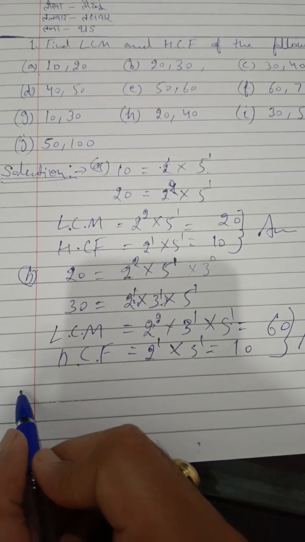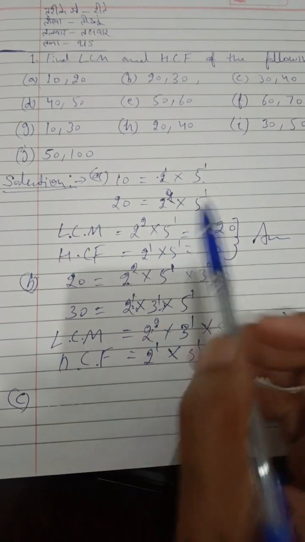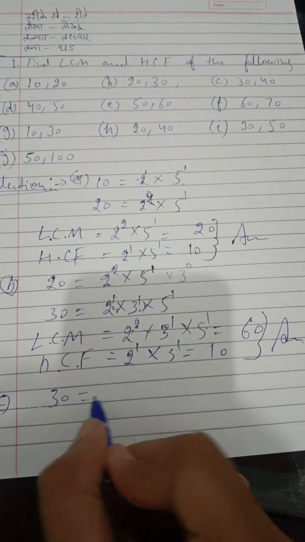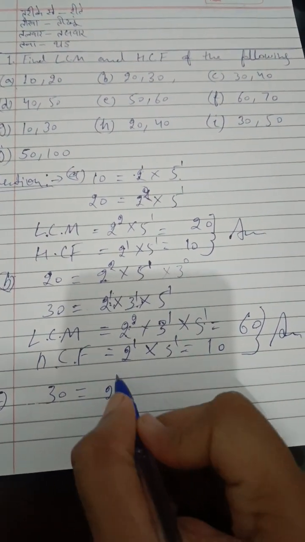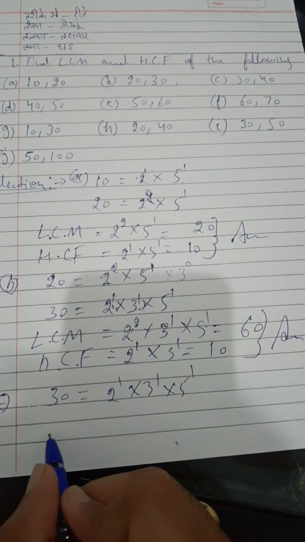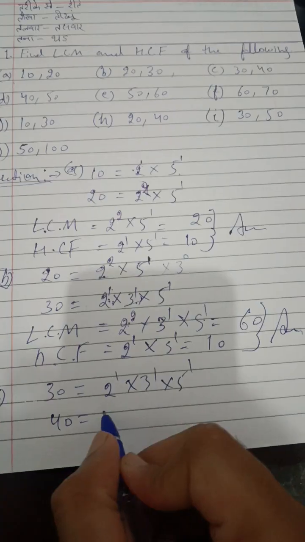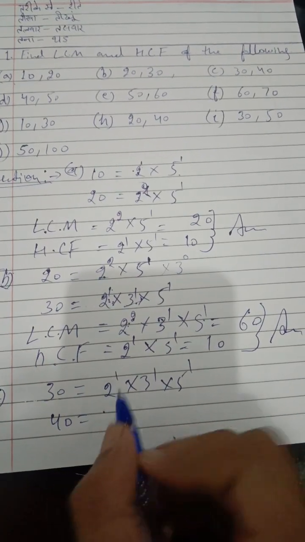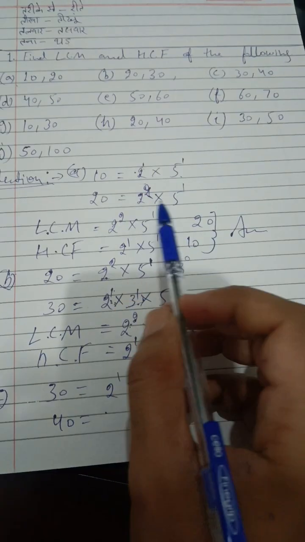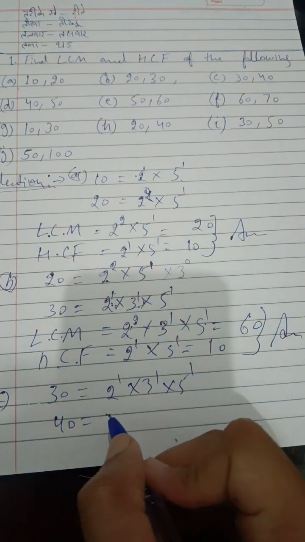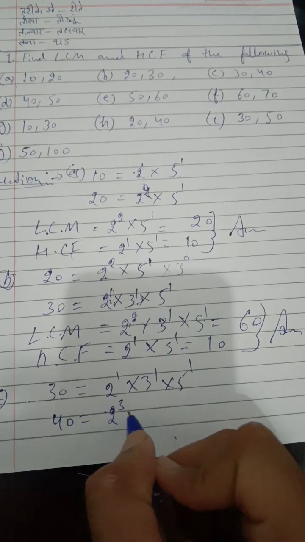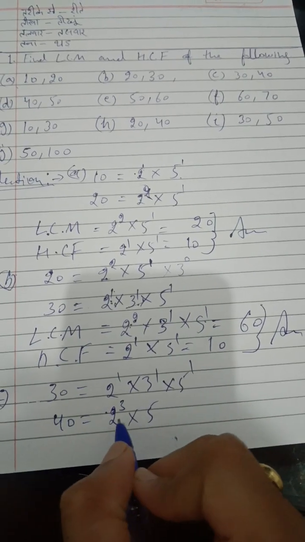Okay. C part is 30 and 40. So 30 is 2 into 3 into 5 to the power 1, and 40 is double of 20. Double of this means multiplied by 2, which means 2 cube into 5.